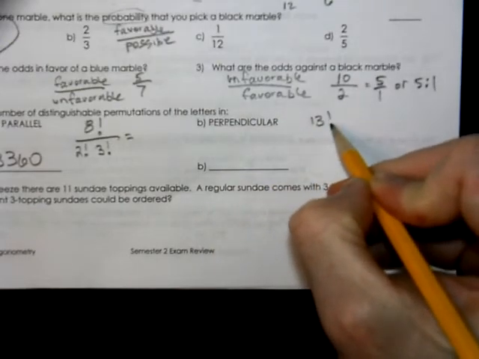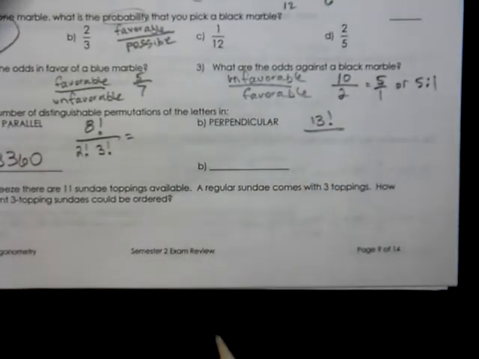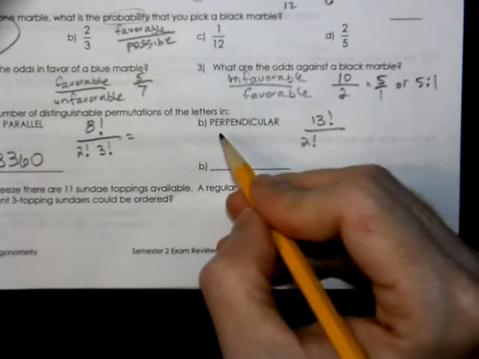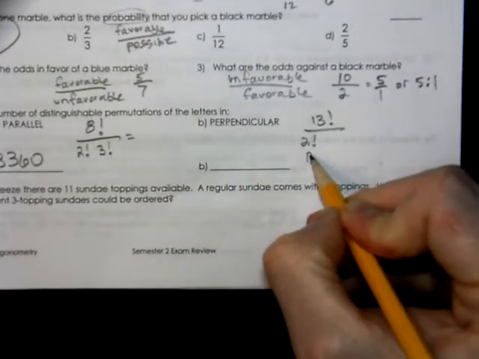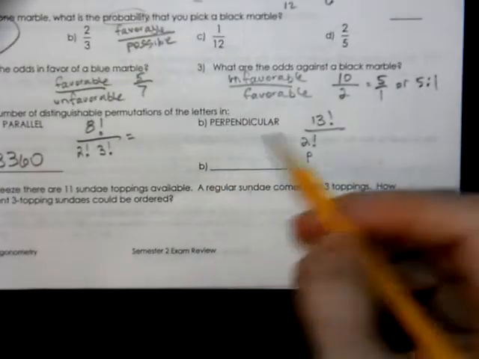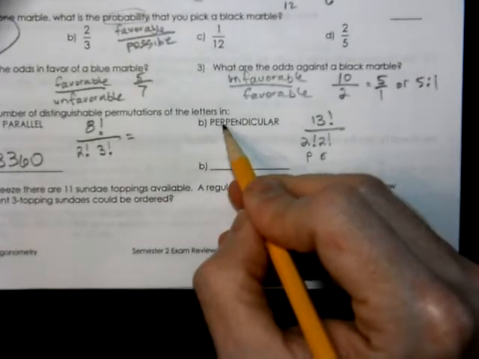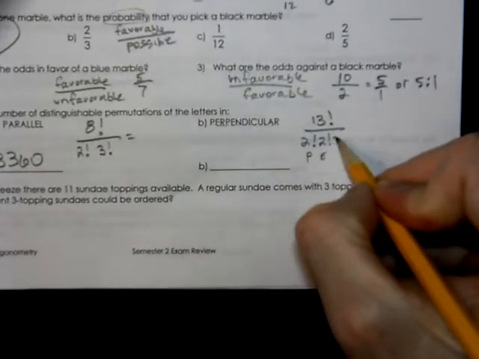We have 13 letters in perpendicular. P happens twice, so sometimes I like to put a P underneath that. E happens twice. The R happens twice.